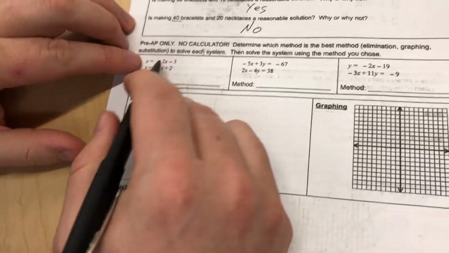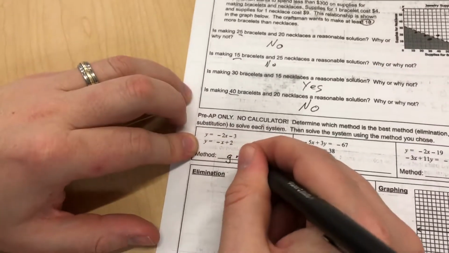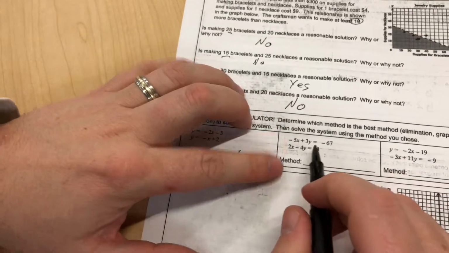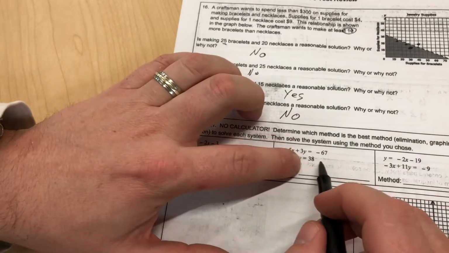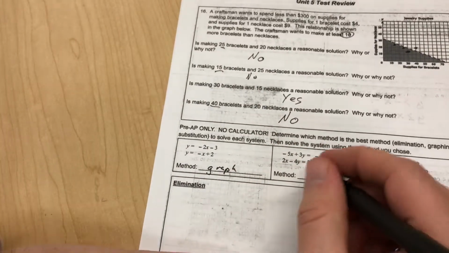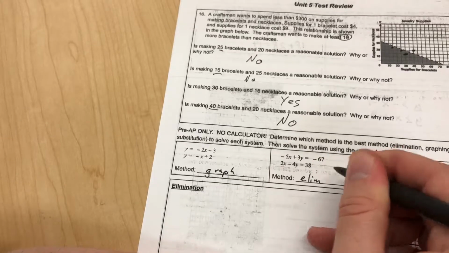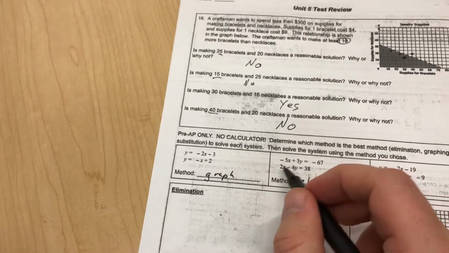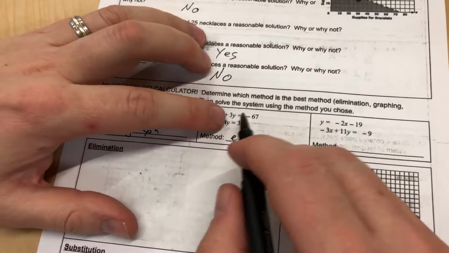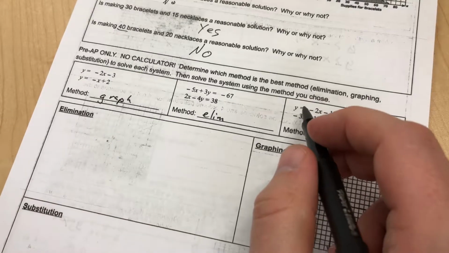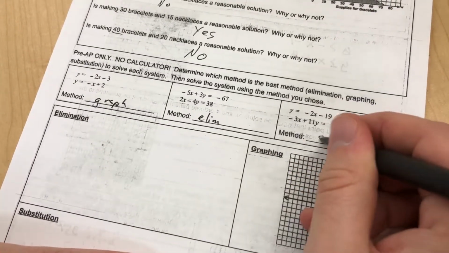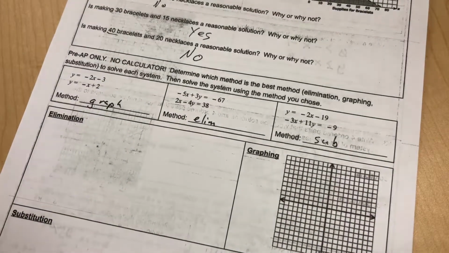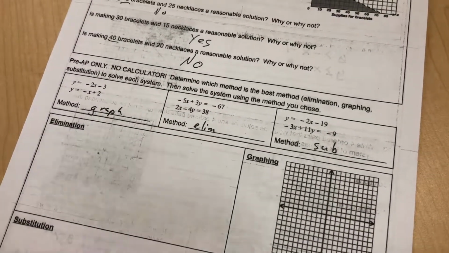On the pre-AP, on this one, they're both y equals. This would best be solved by graphing. On this one, they are set up X and Y above each other. So probably in this case, your best method would be elimination. Especially if you've got one that multiplies easily to make the other. But since it's both X, Y, they're both in standard form, elimination is probably the best. On this one, one Y equals, and then the other one, if it's solved for one variable already, substitution is more than likely your best bet, okay? Go ahead and solve through them.